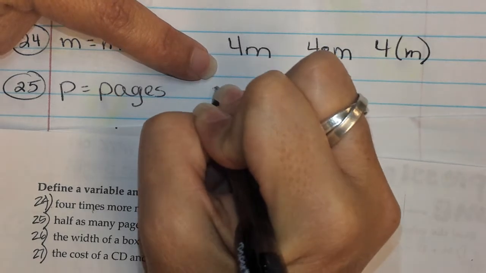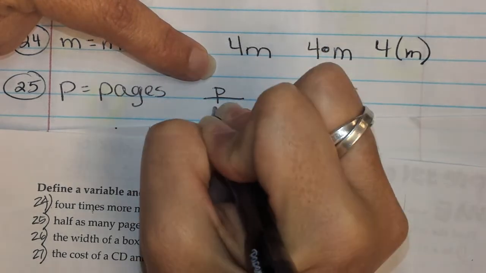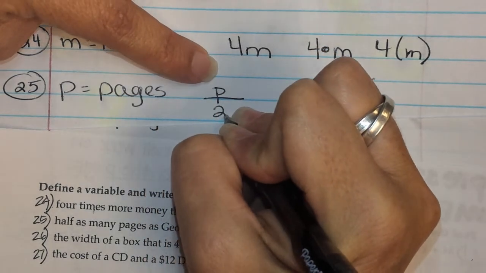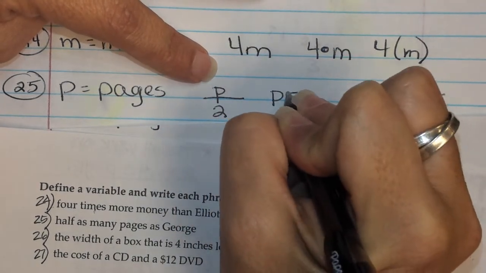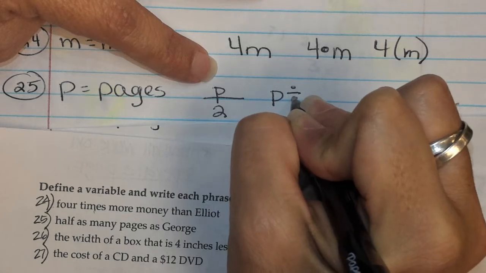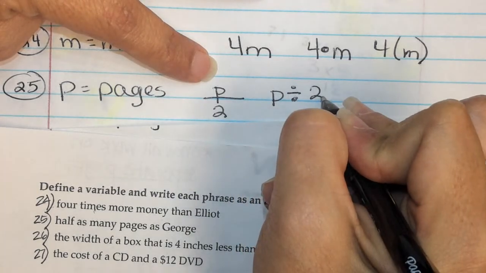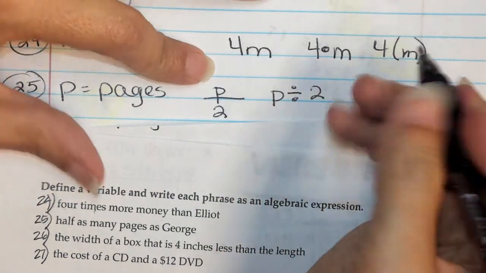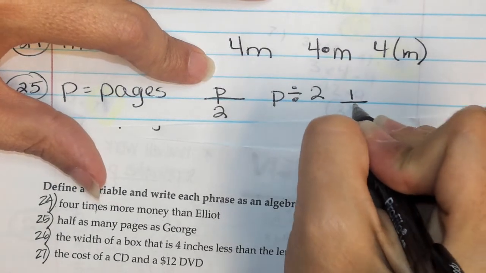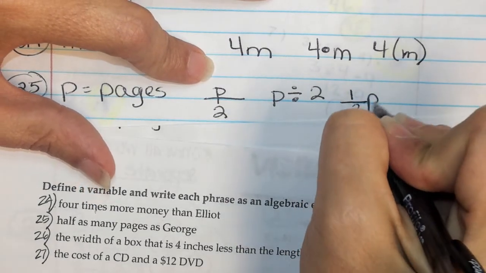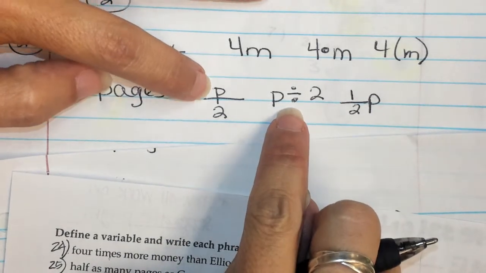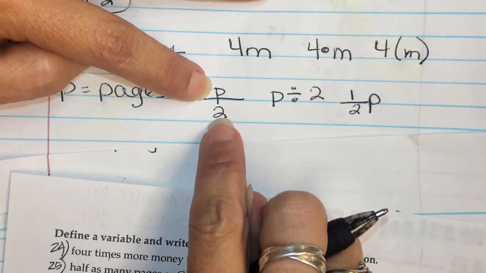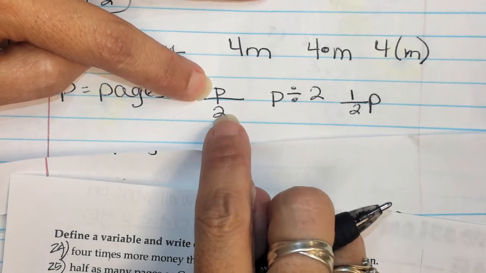You can do P divided by 2. You could do P half, meaning take your pages and divide by 2. Or you could do 1/2 of P, meaning multiply. Listen, this or this is really the easiest thing. Half of P, divide by 2.